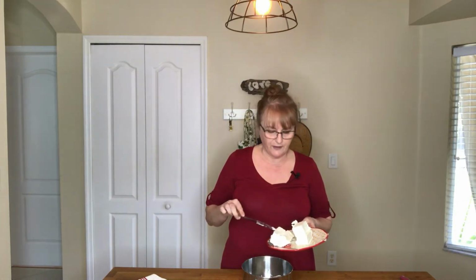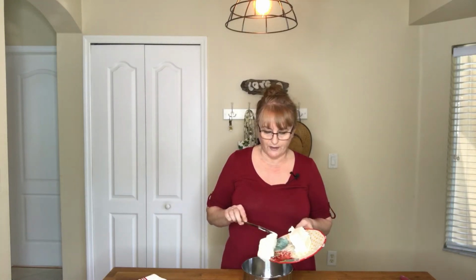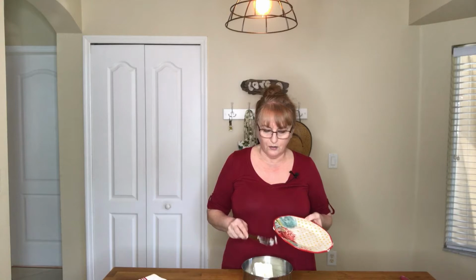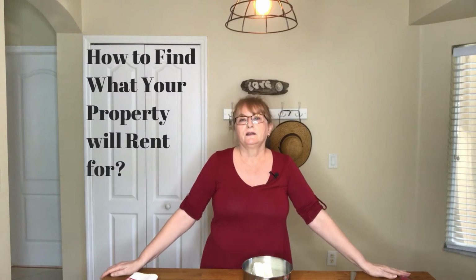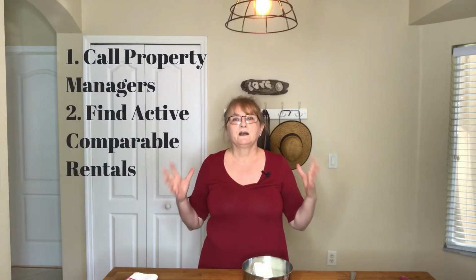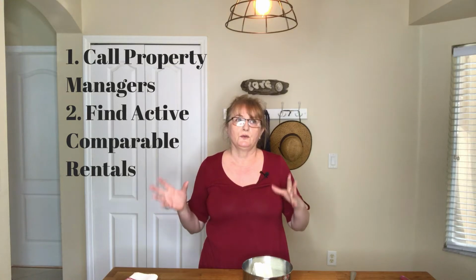So one way to figure out what a good rental price would be is to call a couple of property managers and ask them, and also to verify their numbers, you can look in Zillow and find comparables to your property.